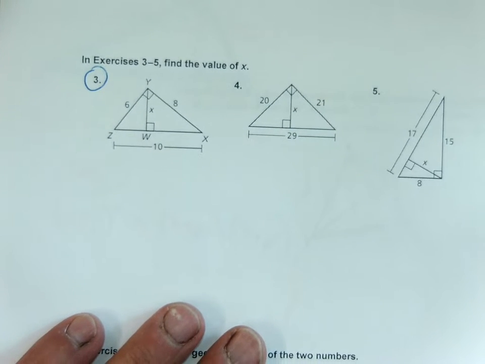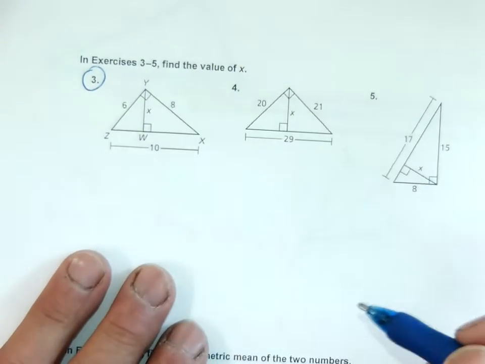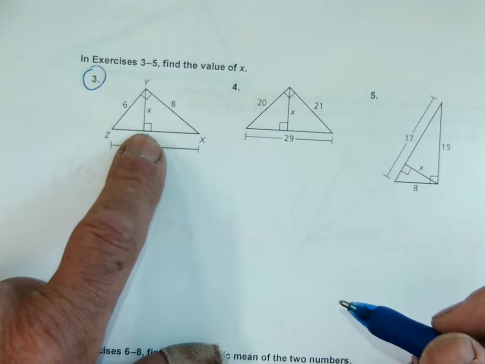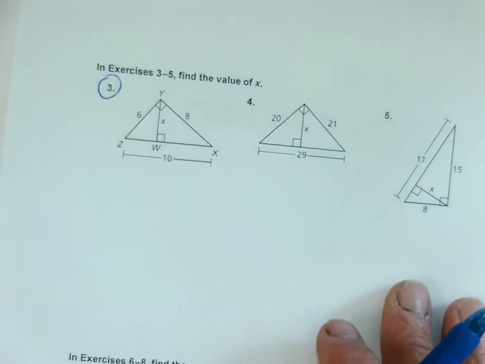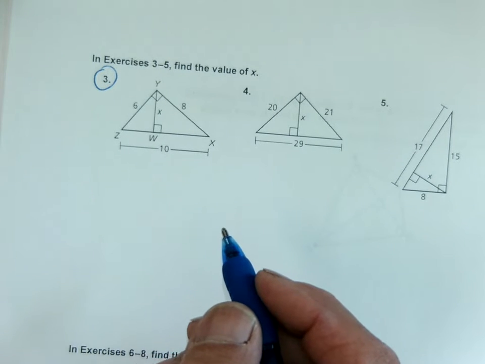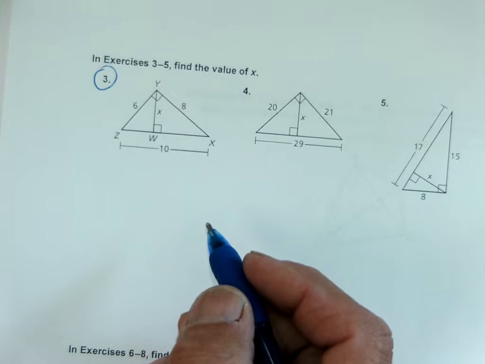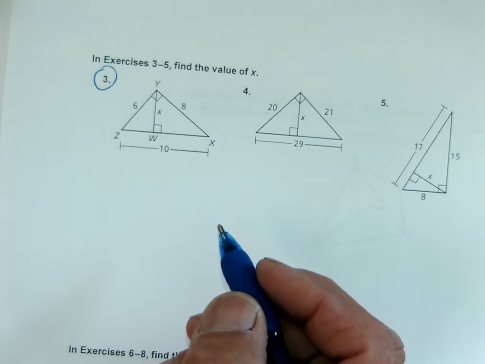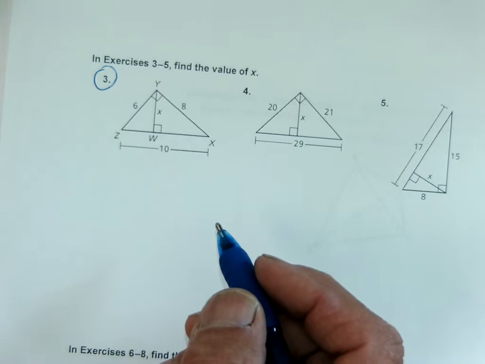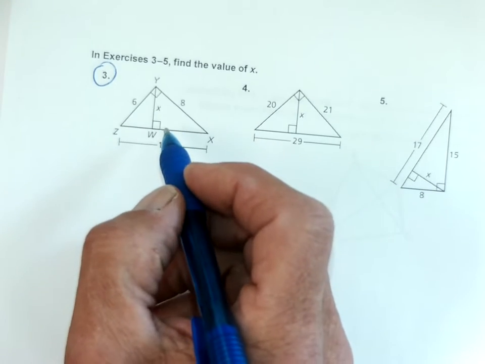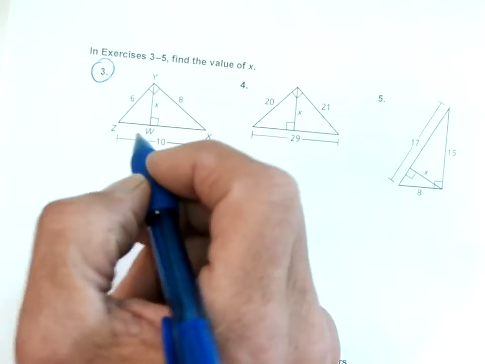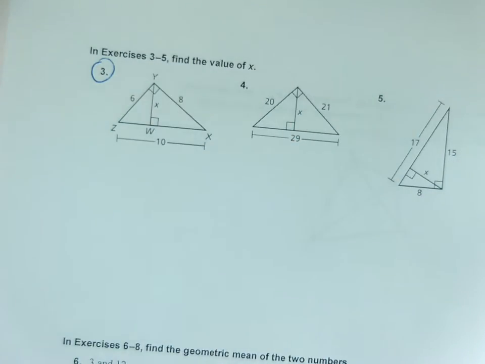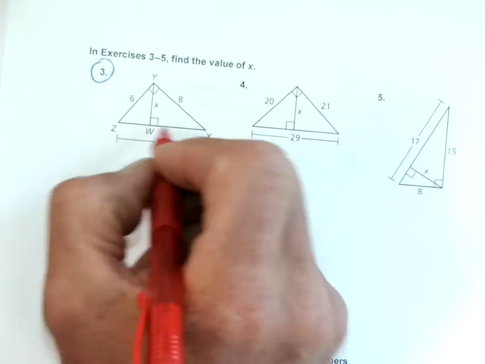And what I have to do is, I've got the altitude, right? So, in order to find the altitude, what I'm going to do first is find either part of the hypotenuse or the other part, right?